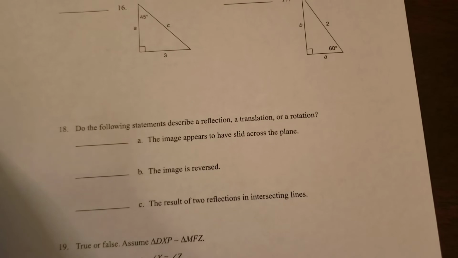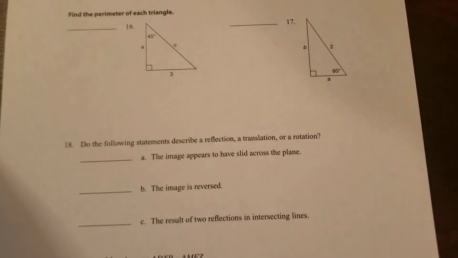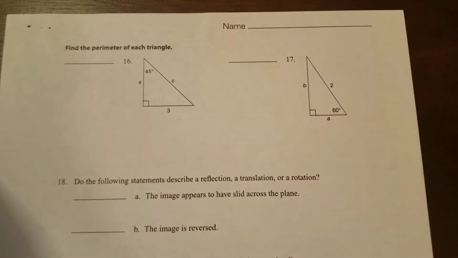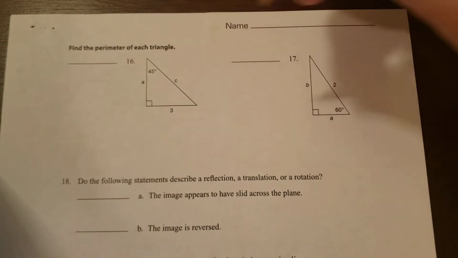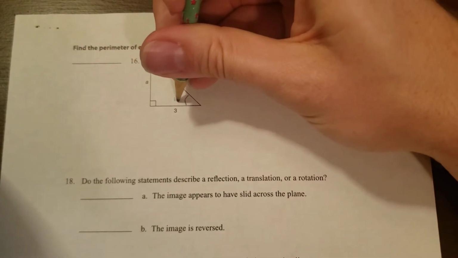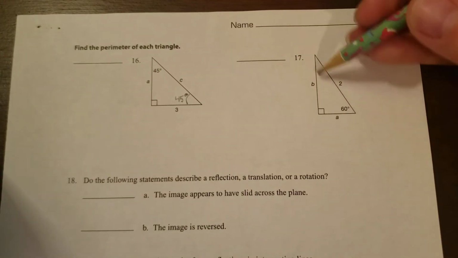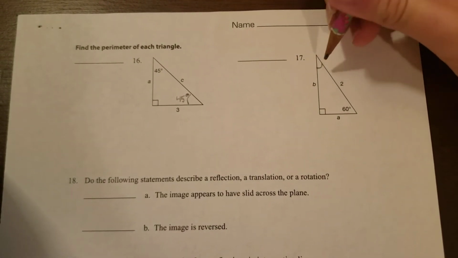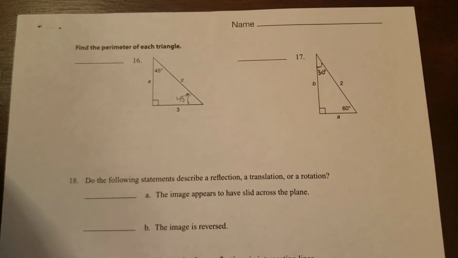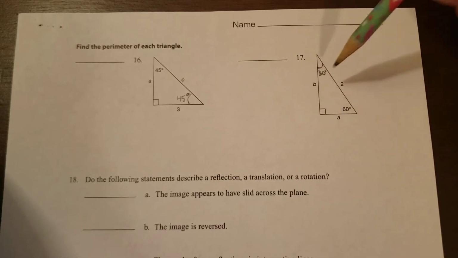Find the perimeter of each triangle. Okay. Again, perimeter, we just add up the sides. These are your typical special right triangles that we have. So we know this is 45 degrees, right? 45, 45, 90 triangle. Number 17, this is going to be a 30, 60, 90 triangle. I think that was 12.6, maybe. Double check it. Give me all the ratios.